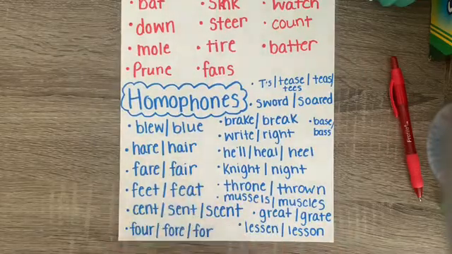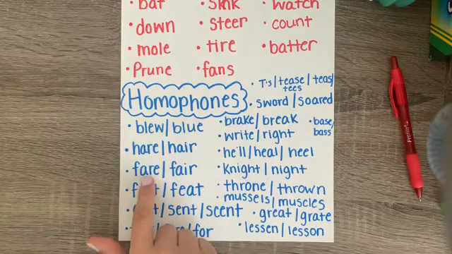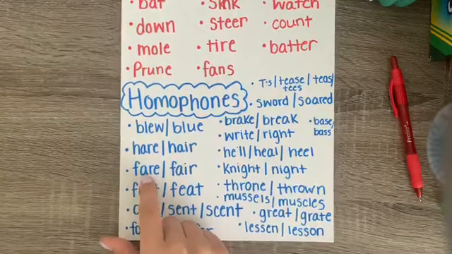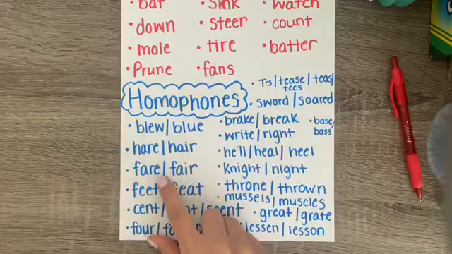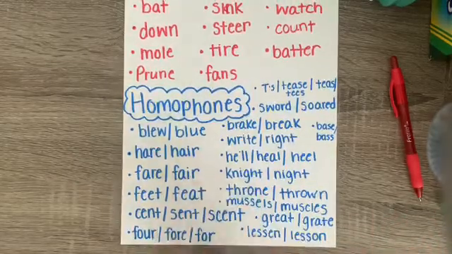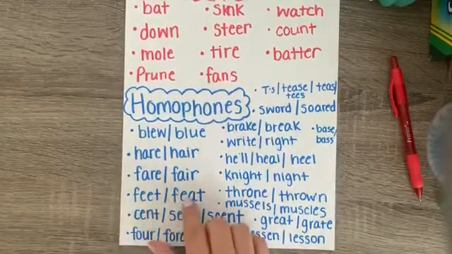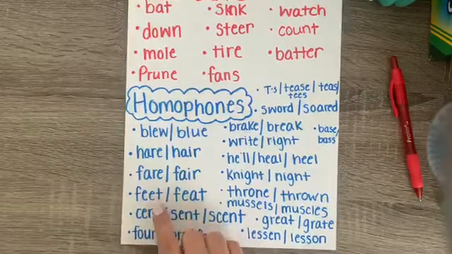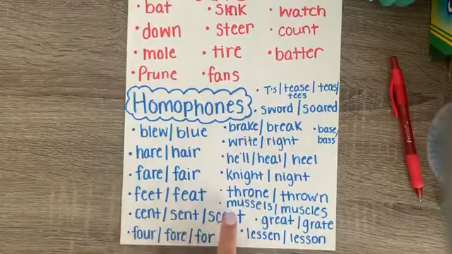It's a rabbit, and then the hair on your head. Fare and fare. This type of fare is like a taxi fare. It's like an amount, you owe a fare after a taxi. And then here we have fair, like you are a fair person. It's like a trait. We have feet and feet. This feet is attached to your legs. It's what you have on your body. And this feet is like a task. Then we have sent, sent, and sent.